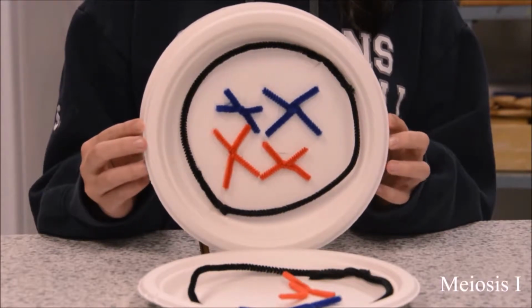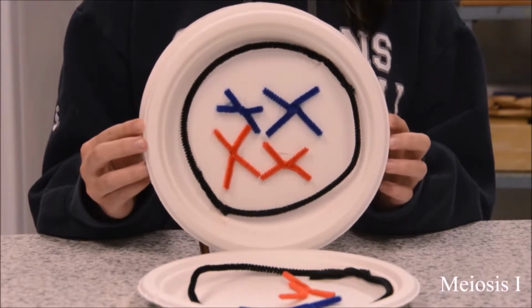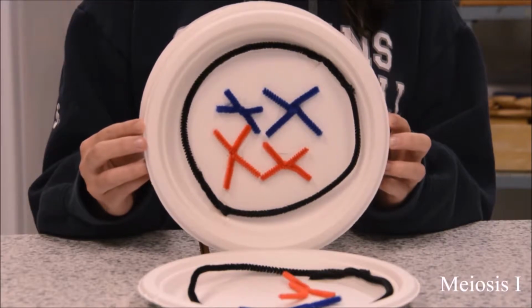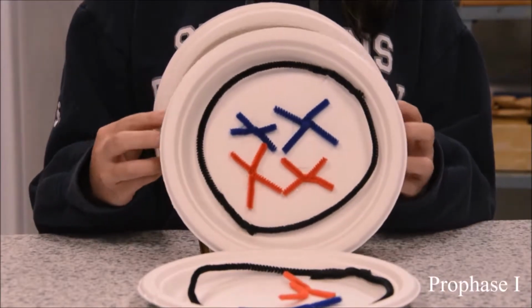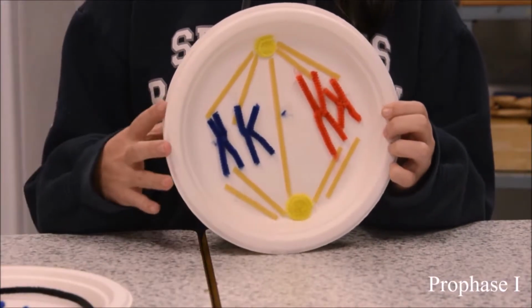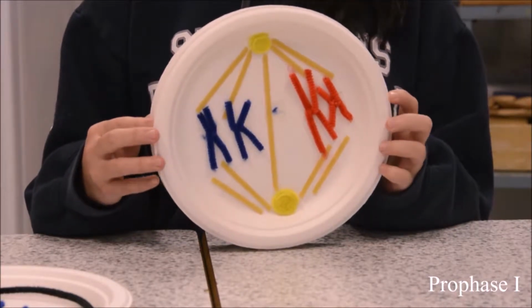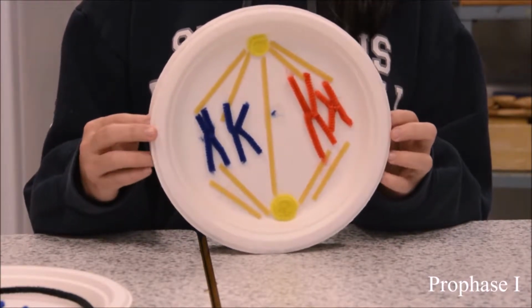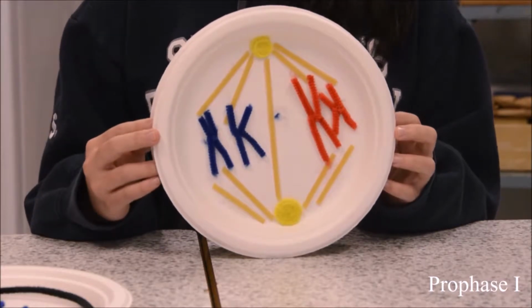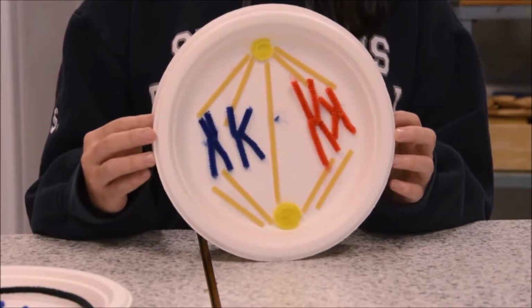Meiosis I is one of two processes that split a parent diploid cell into 4 haploid cells. In prophase I, the nucleus disappears and spindle fibers form. The centrioles, which were outside in the first place getting ready for cell division, move in and make the spindle fibers.